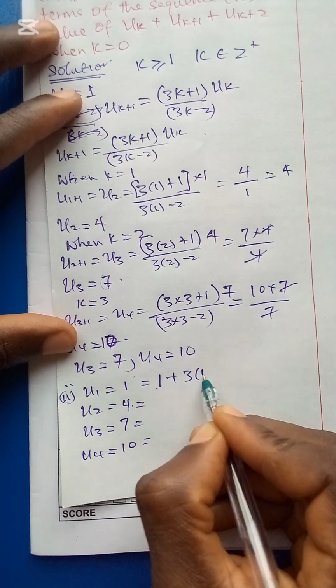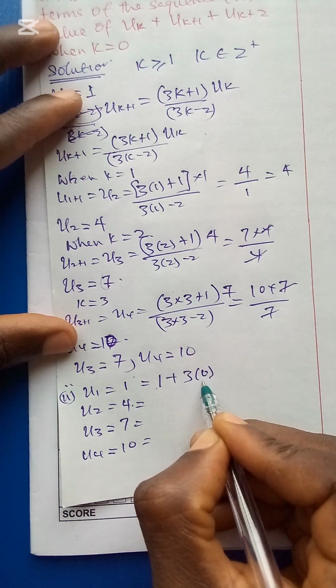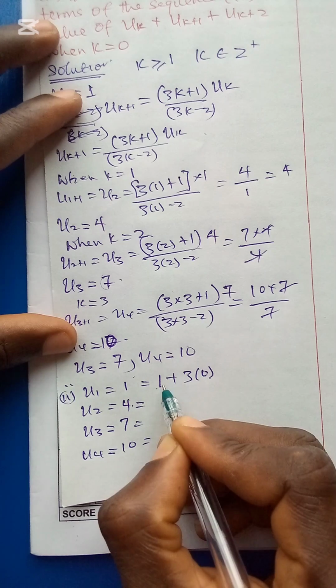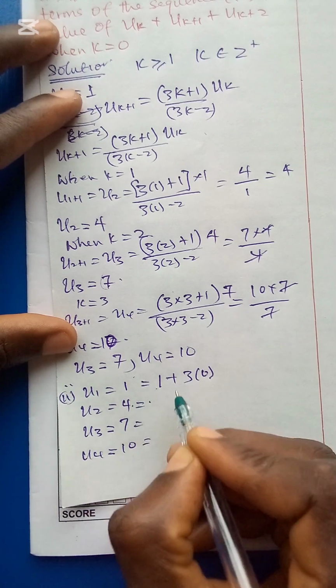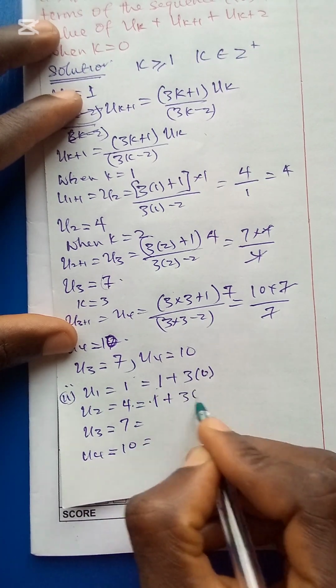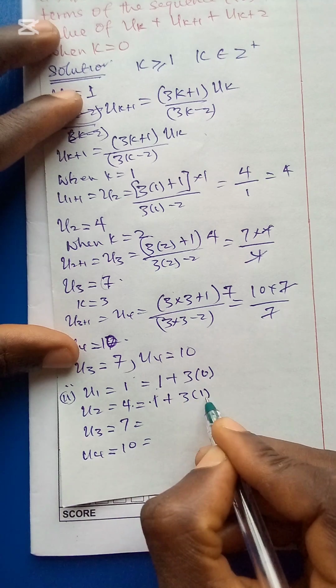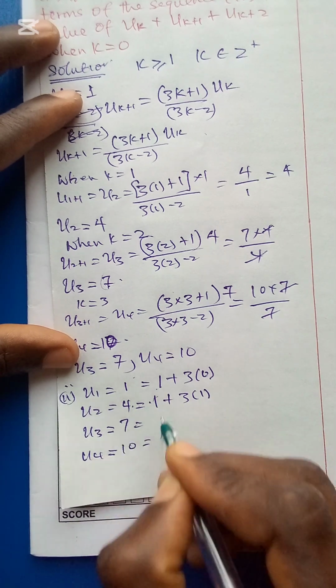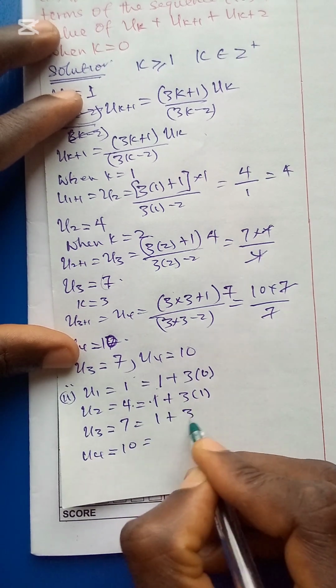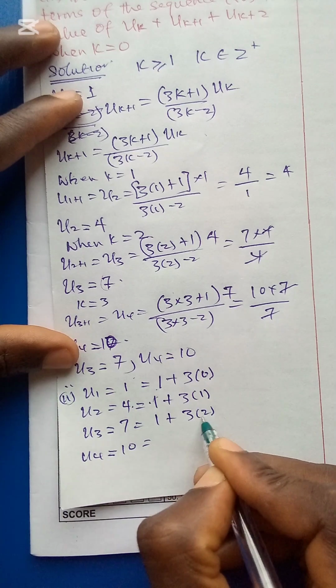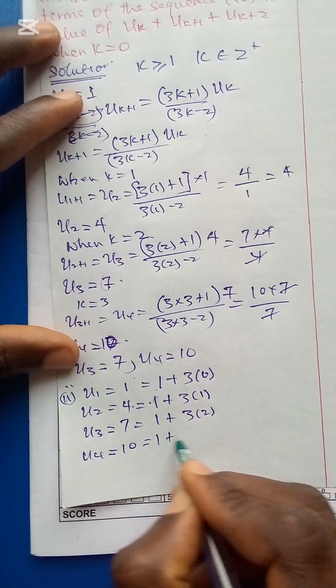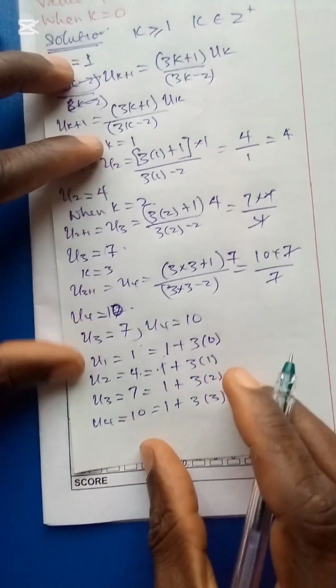To make this one 1, I have to add 0 here, or multiply this by 0. So 3 times 0 is 0, plus 1 is 1. The same thing here, 1 plus 3. This time around, I'll put 1 here. 3 times 1 is 3, plus 1 is 4. The same thing here, 3 times 2. 3 times 2 is 6, plus 1 is 7. And 1 plus 3 times 3.